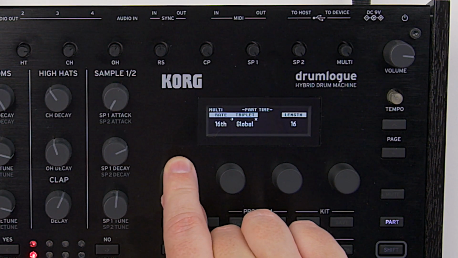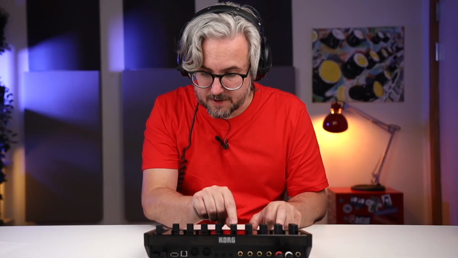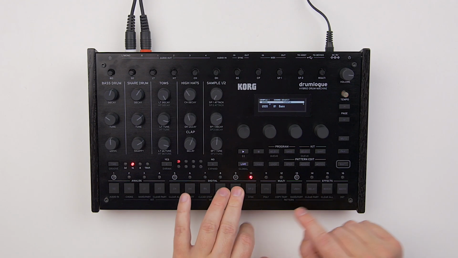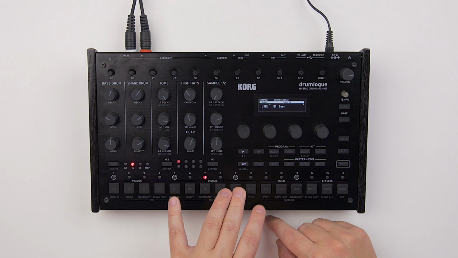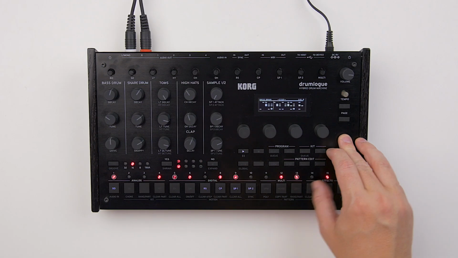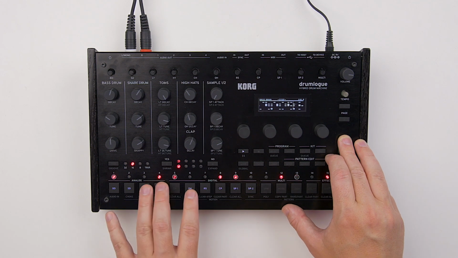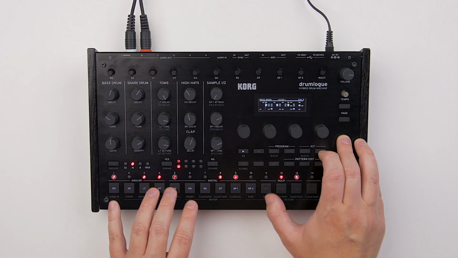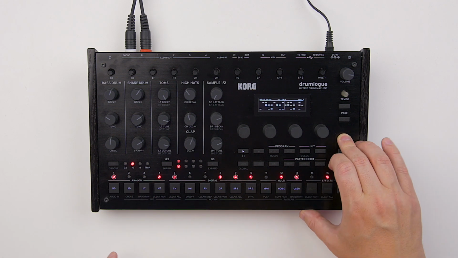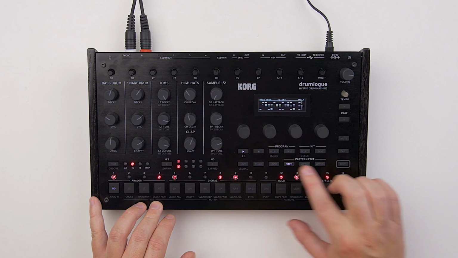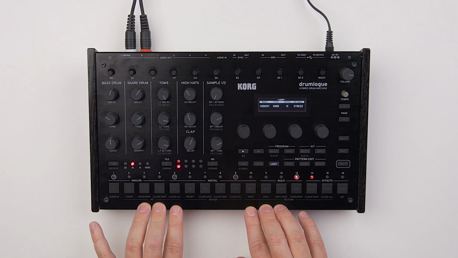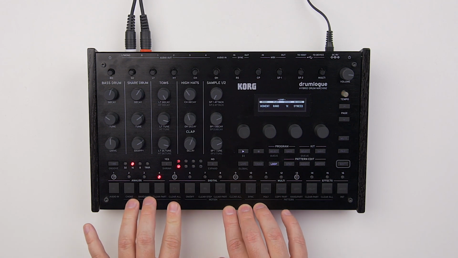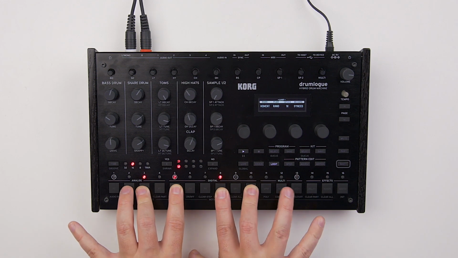So I'm gonna change the speed here, and we're gonna program a little bass. And here we go. So that's how you make a beat on the Drumlogue.